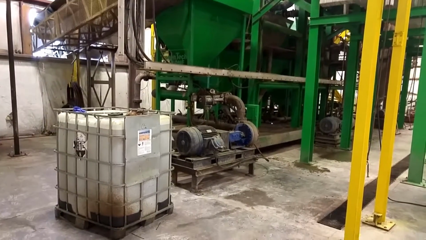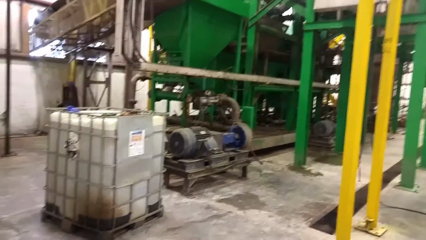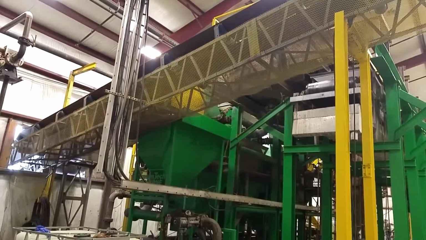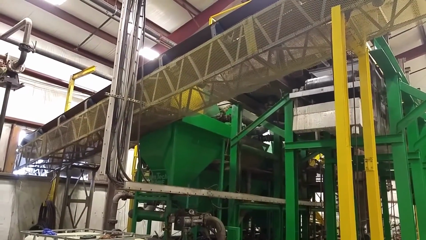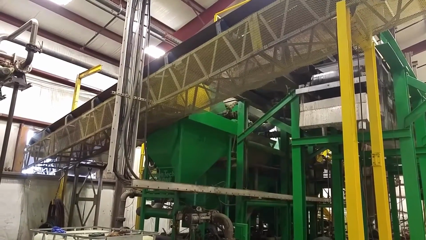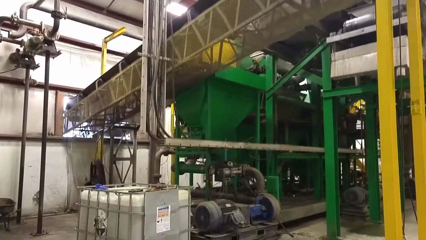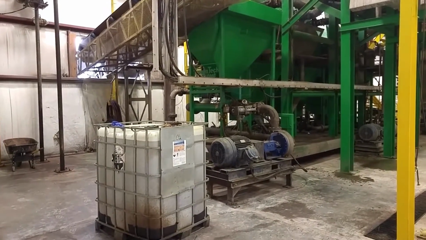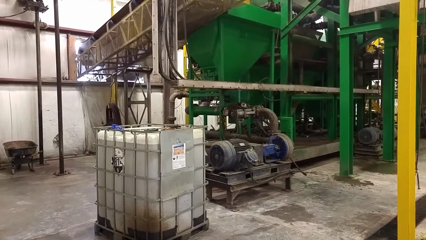Here you see the ore feed line coming in from outside. I'll scan up the belt system, feeding the ore into process. The green hopper assembly you see below the belt is where the ore is coming into the plant. It drops down into the shear zone underneath the hopper.